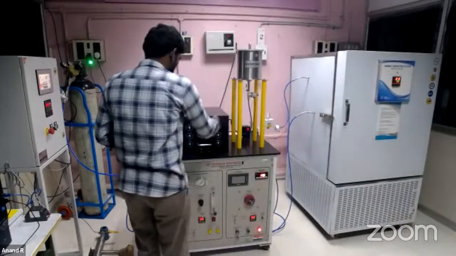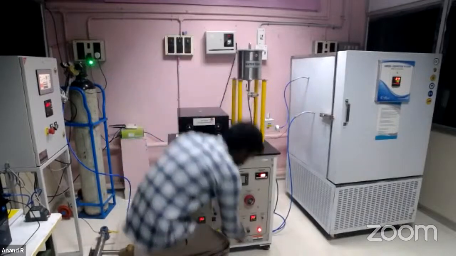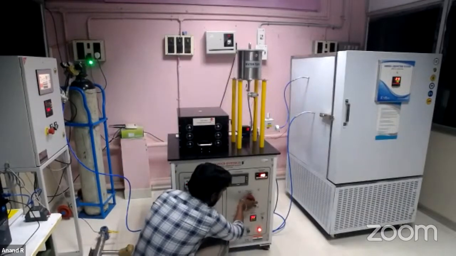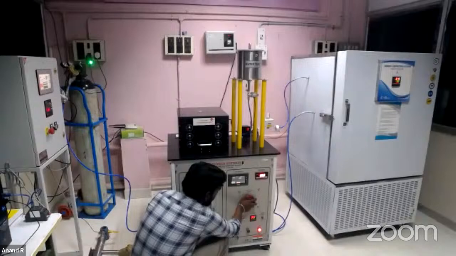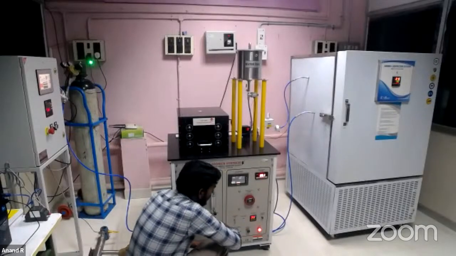Time is over, the 5 minutes is over. After you set the time, it automatically stops. You can set the time for 10, 30 minutes, 1 hour.